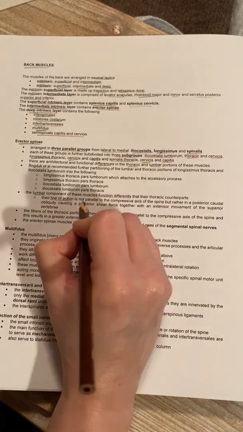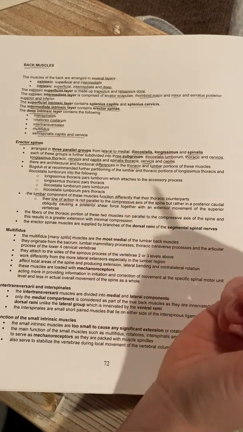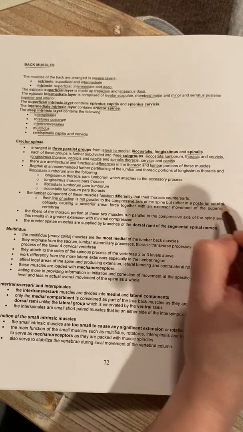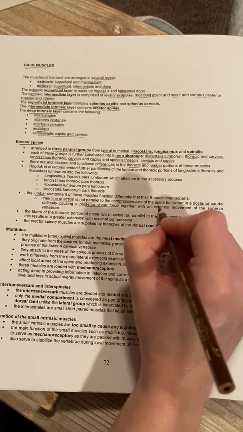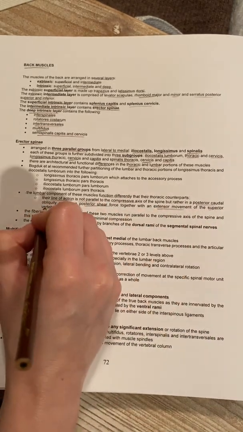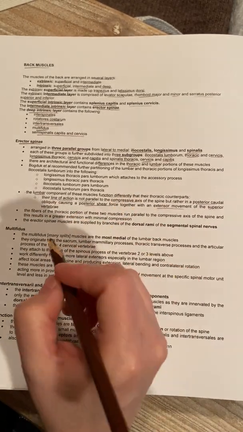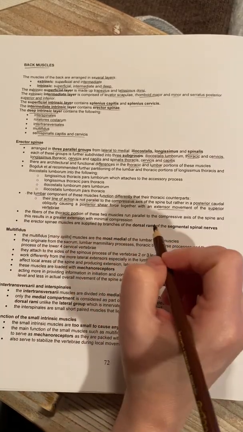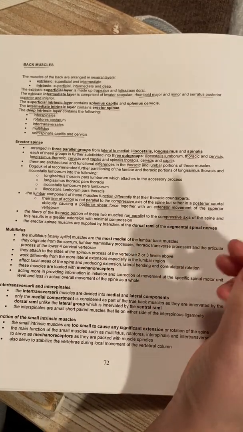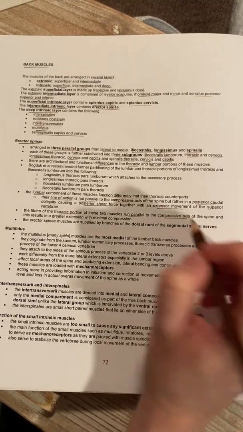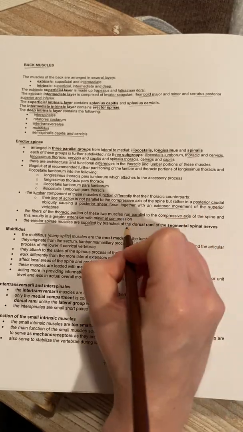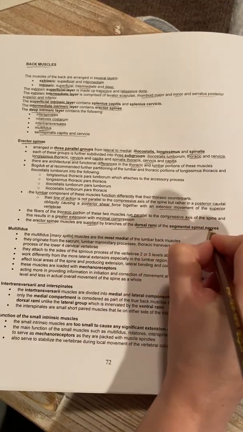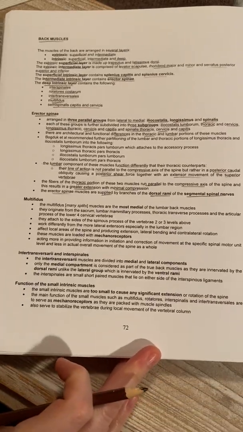Their line of action is not parallel to the compressive axis of the spine, but rather in a posterior caudal obliquity, causing a posterior shear force together with an extensor movement of the superior vertebrae. The fibers of the thoracic portion of these 2 muscles run parallel to the compressive axis of the spine, and this results in greater extension with minimal compression. The erector spinae muscles are supplied by branches of dorsal rami of the segmental spinal nerves. On to multifidus.